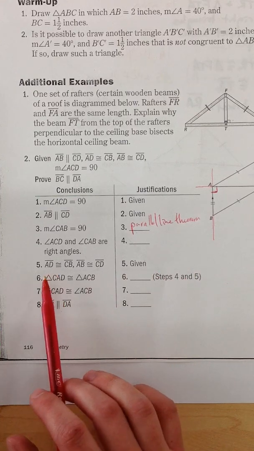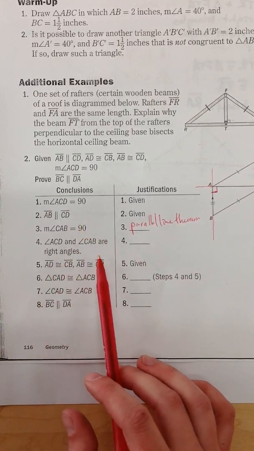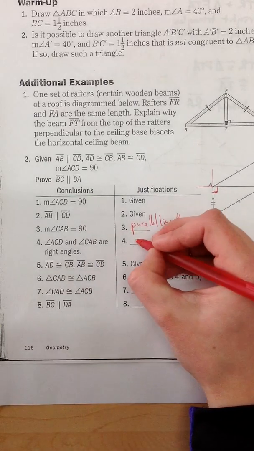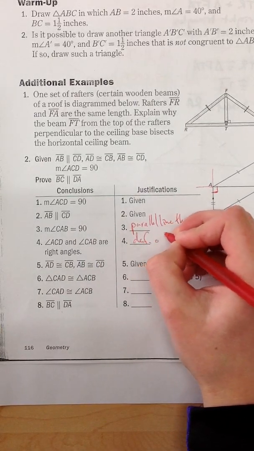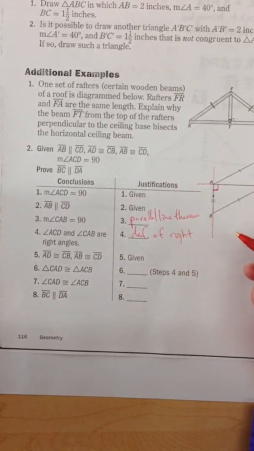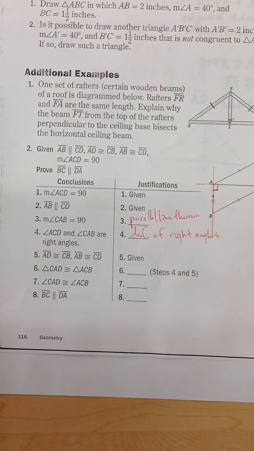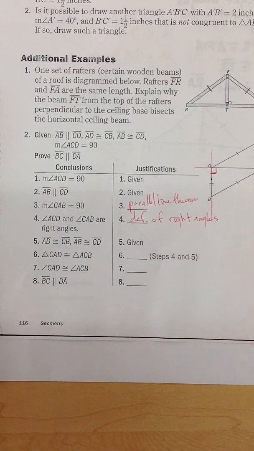And then this next one here, since we know that those are both 90 degrees, now we can say they're right angles, and this is by definition of right angles. Because they tell us in that definition that if you've got a right angle, it's 90 degrees. It's a definition of right angles. Next one here is a given one again because we've got AD, that side is congruent to CB, that side, and then same with AB to CD.